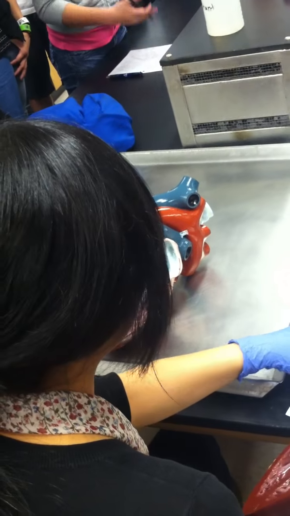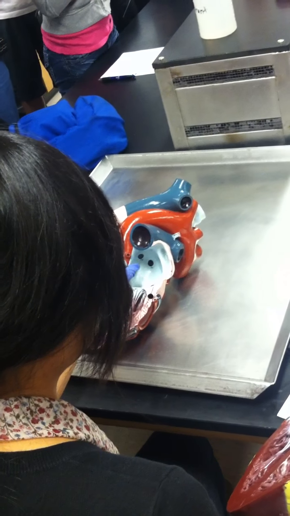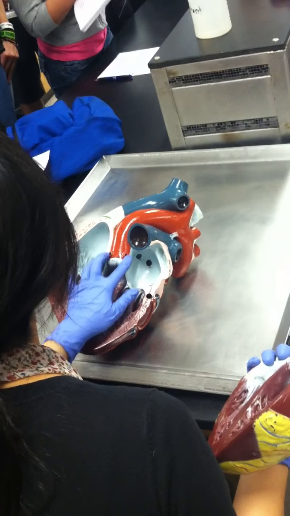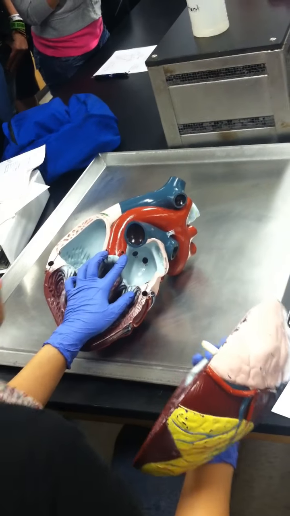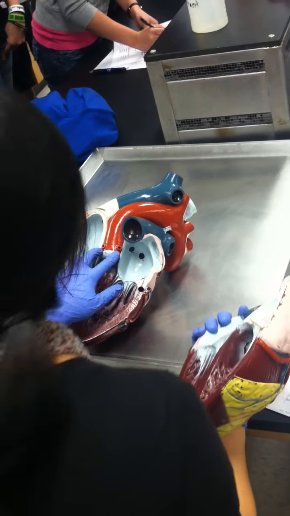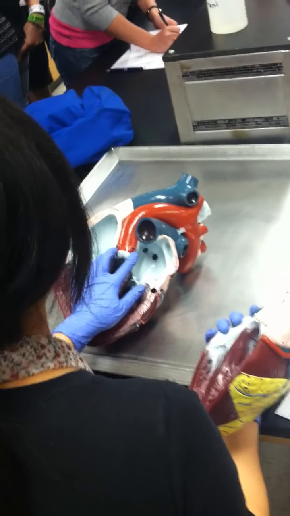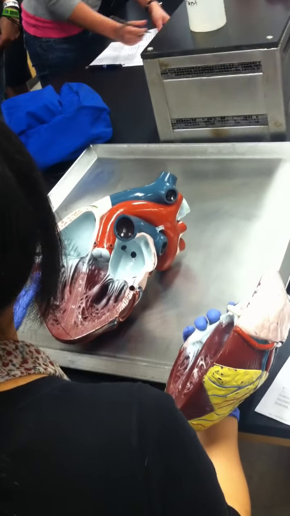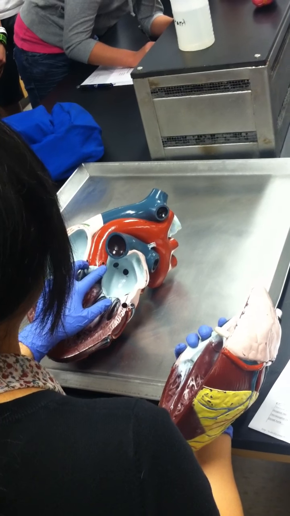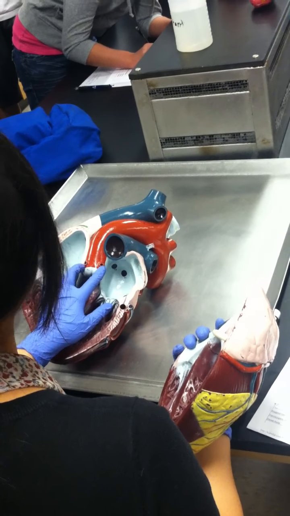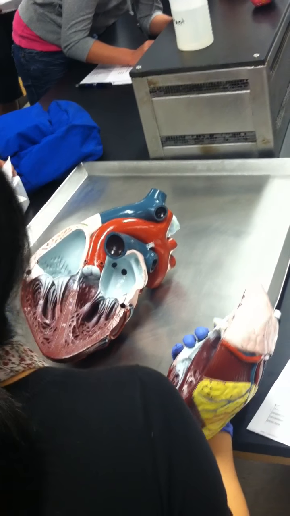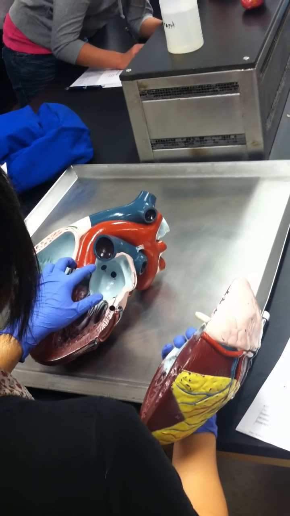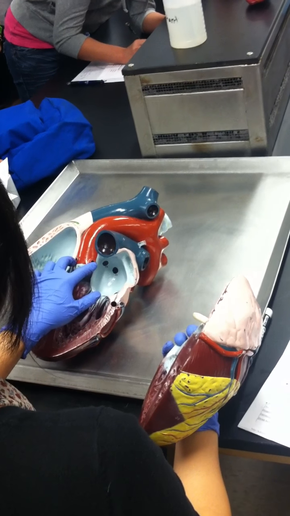Coronary arteries. You guys see that on your list? Left and right coronary arteries. Coronary means what? Heart, right? So what the coronary arteries do is they provide blood directly to the heart itself. That's the function of the coronary arteries. So they're pretty important, because hearts are muscles too. They need supplies to keep it going, and that comes from the coronary arteries.